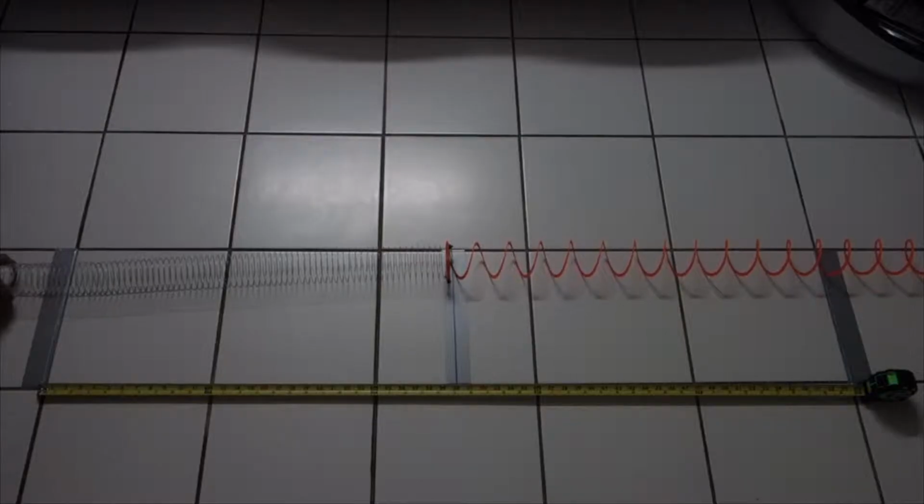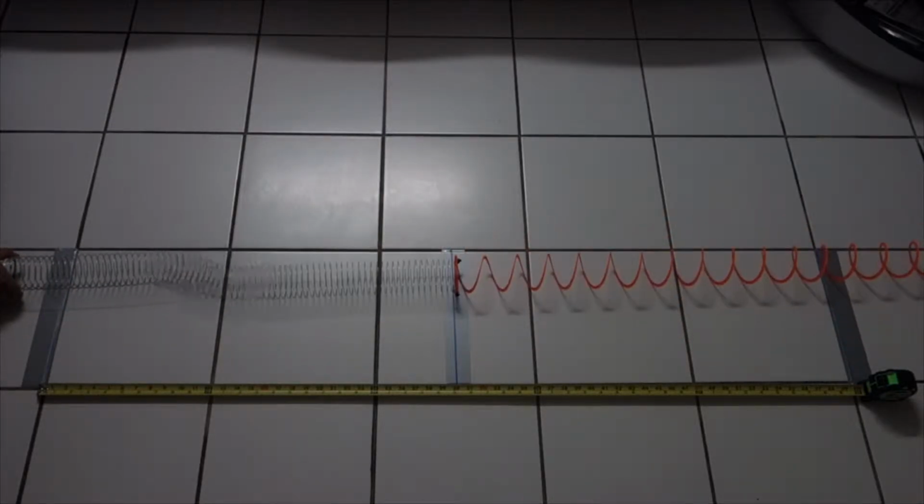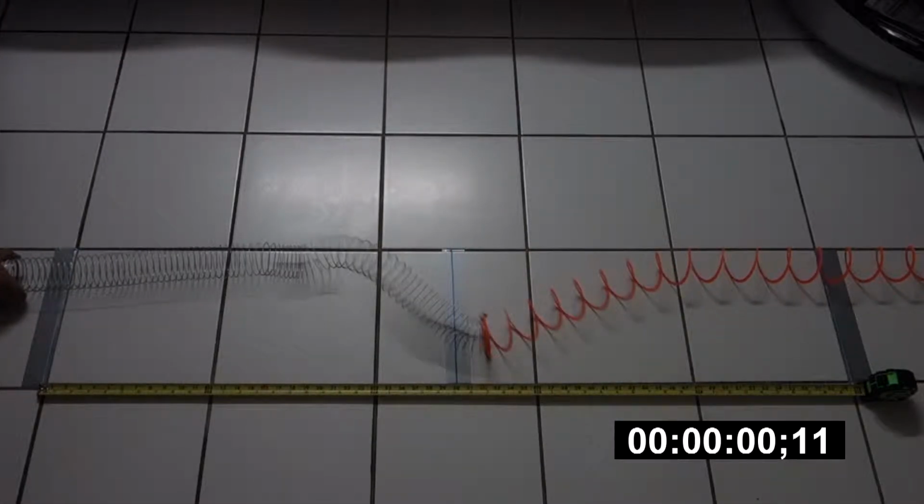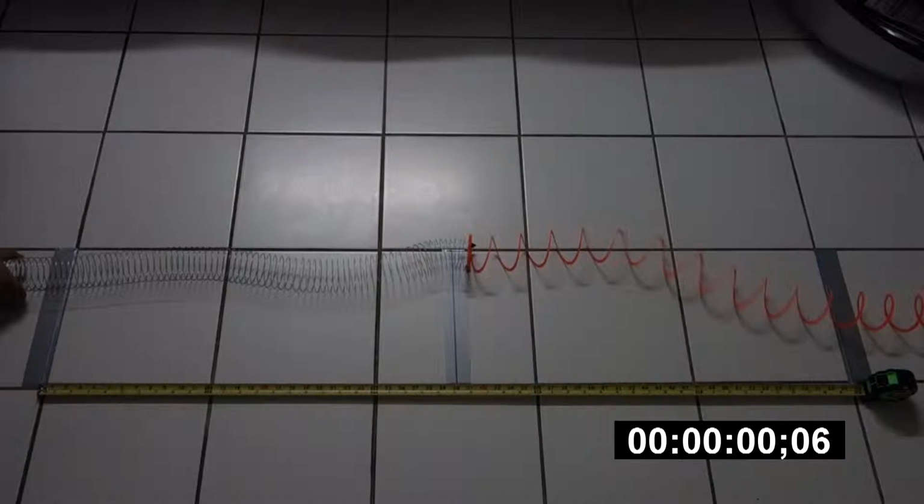In order to observe wave speed, we recorded the amount of time it took for each slinky to travel a known distance of 0.762 meters. Since it took 0.11 seconds for the metal slinky to travel 0.762 meters, the wave speed is 6.927 meters per second. Since it took 0.06 seconds for the plastic slinky to travel 0.762 meters, the wave speed is 12.7 meters per second.